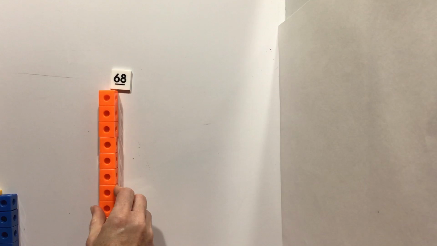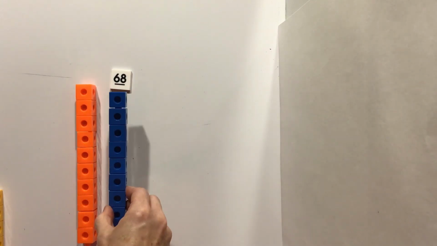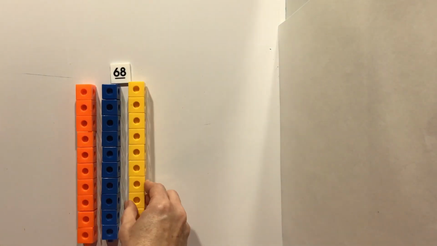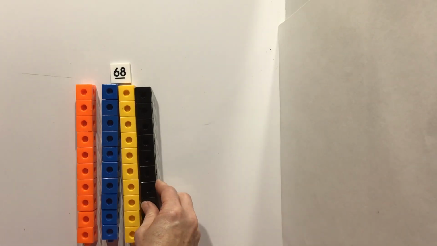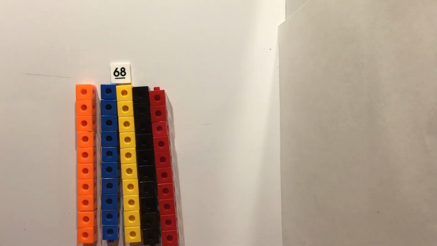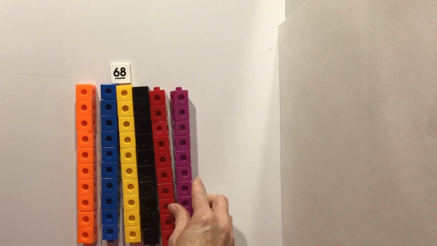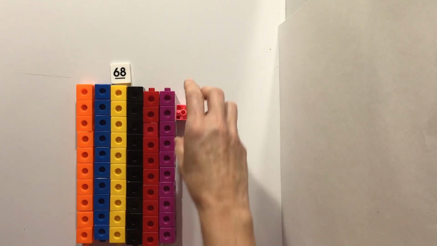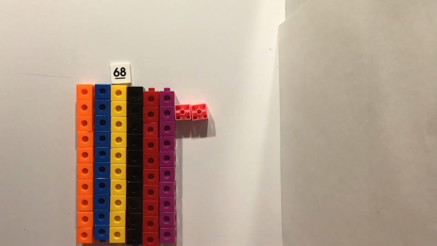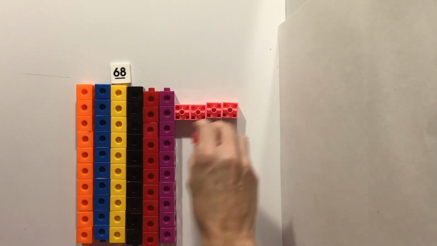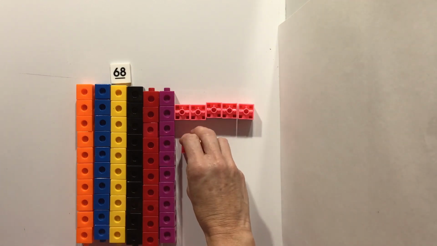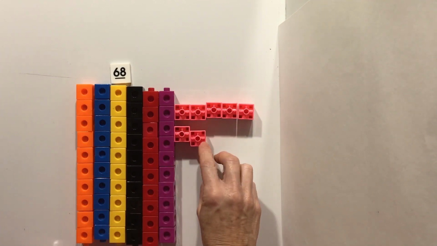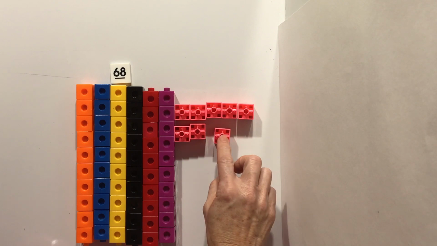And then the student will use the pop cube 10 sticks, 10, 20, 30, 40, 50, 60, 61, 62, 63, 64, 65, 66, 67, 68.